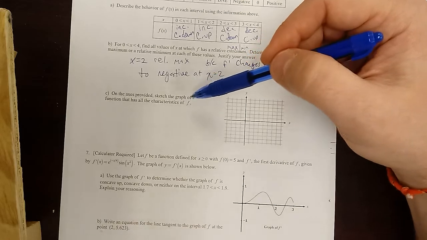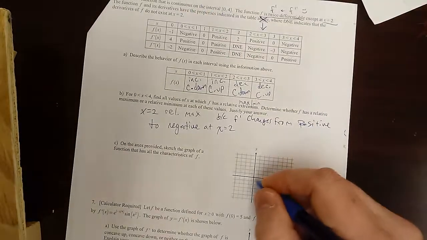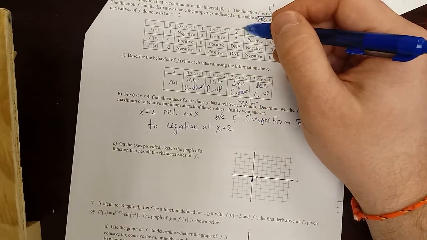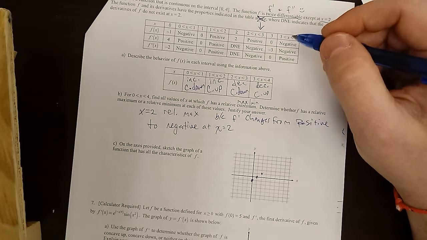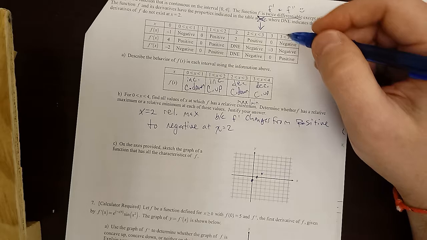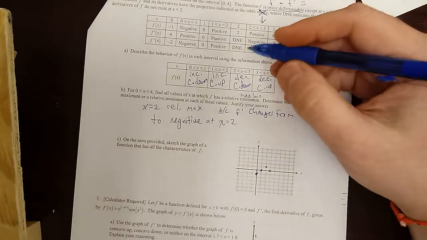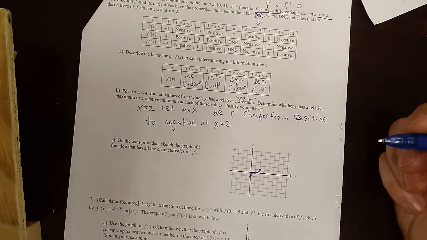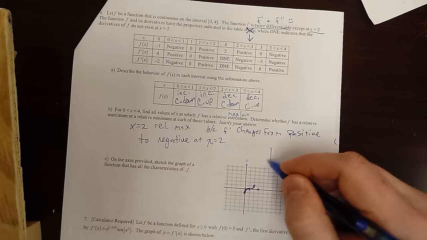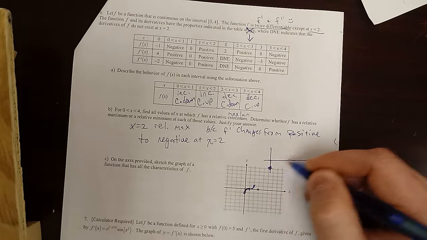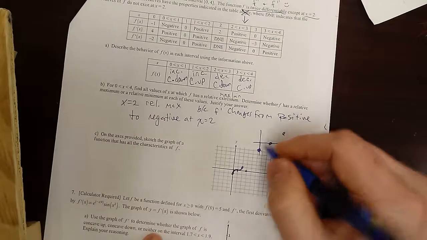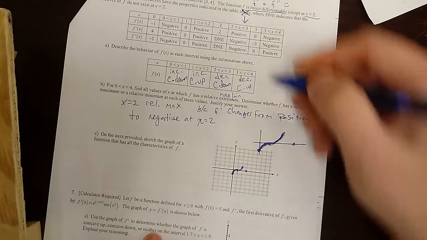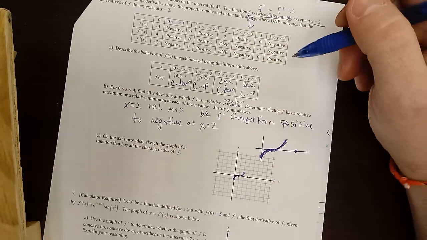On the axes provided, sketch a graph of the function that has all the characteristics of f. So 0, negative 1, that's easy. 1, 0, still easy. 2, 2. 3, 0. It's increasing and concave down, so I need to make sure I have a concave down kind of shape. Increasing and concave up, I need a concave up shape. This is probably too small to see, so let's zoom in just a little bit. Increasing but concave down, so it's got to have that downward shape. Increasing and concave up, it's got to have that upwards shape. Now at 2, it's supposed to be DNE, which means we're going to have some kind of cusp point.